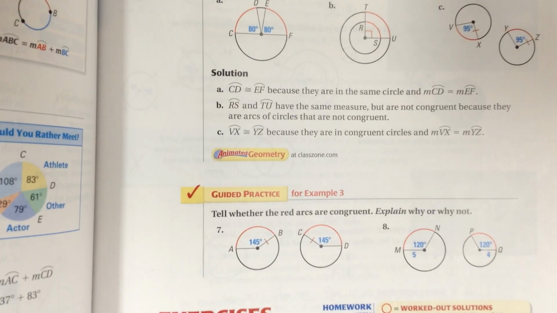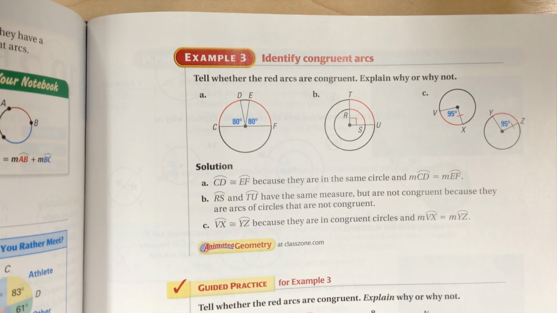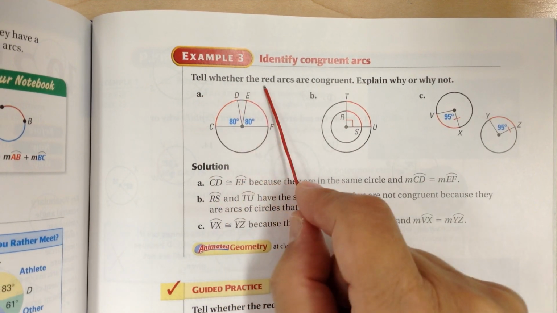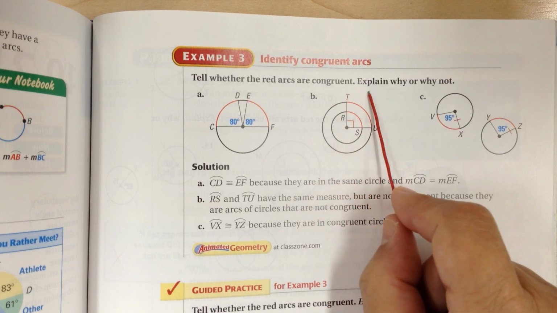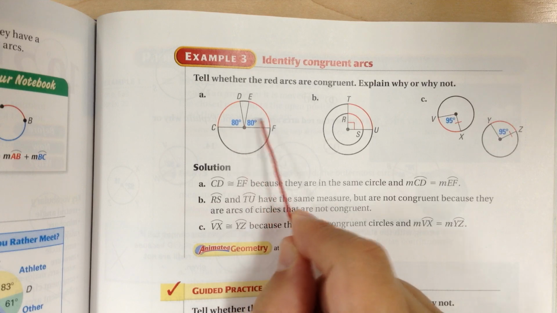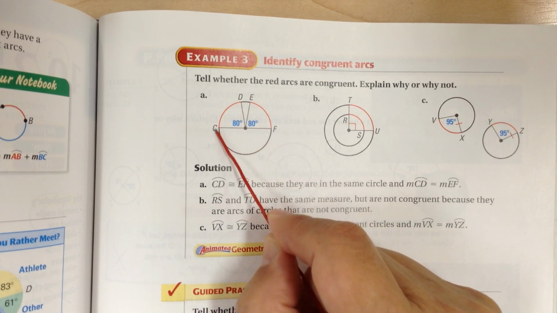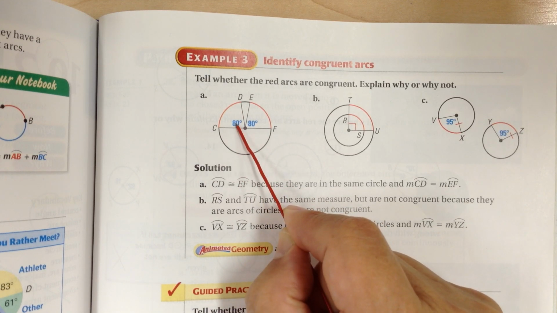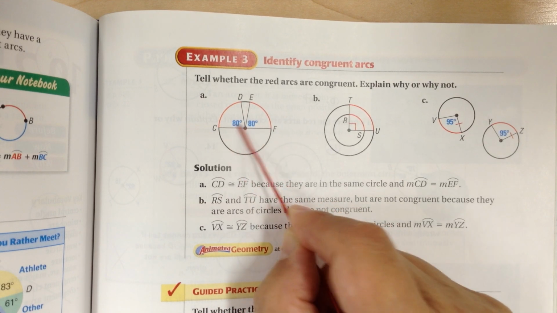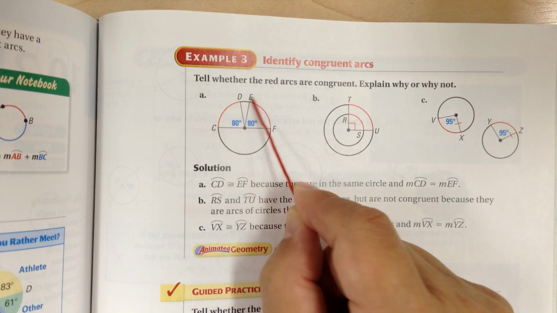Okay, now let's go to page 661. Let's do example 3. Identify congruent arcs. Tell whether the red arcs are congruent. Explain why or why not. Well, part A, they are congruent because remember, the central angle is equal to the arc. So if this is 80, the measure of CD will equal 80. Since they have the same central angle, the arcs will be congruent.